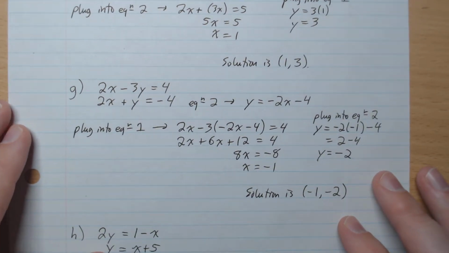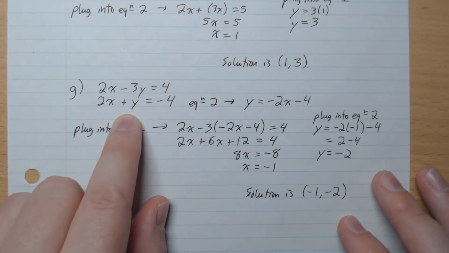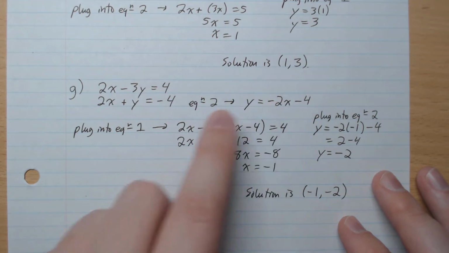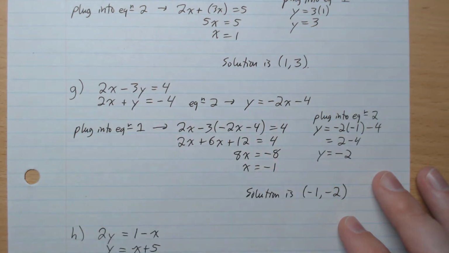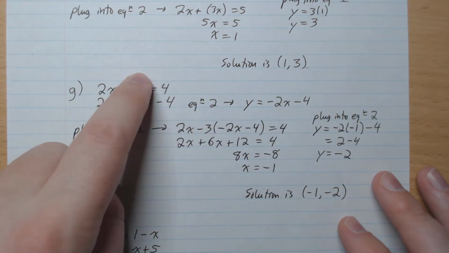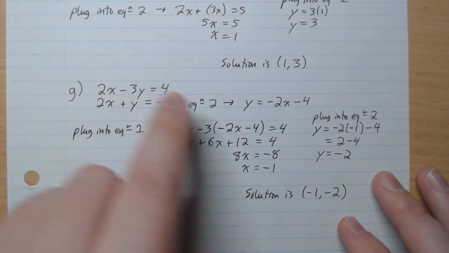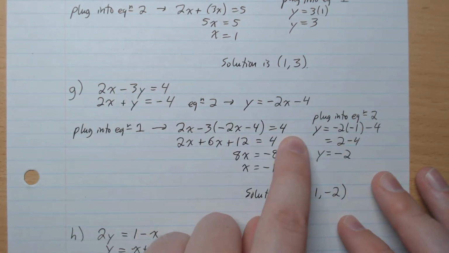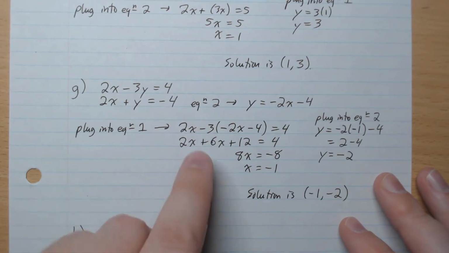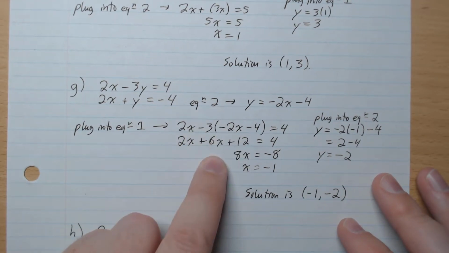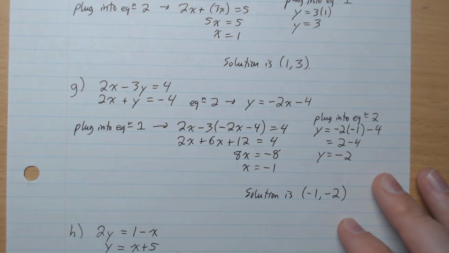G. From equation 2, it's a lot easier to isolate y, so that's what we're going to do. y equals negative 2x minus 4. Plug that into equation 1, so 2x minus 3 times this, like that, equals 4. Distribute our negative 3, so it becomes positive 6x, positive 12, like that.